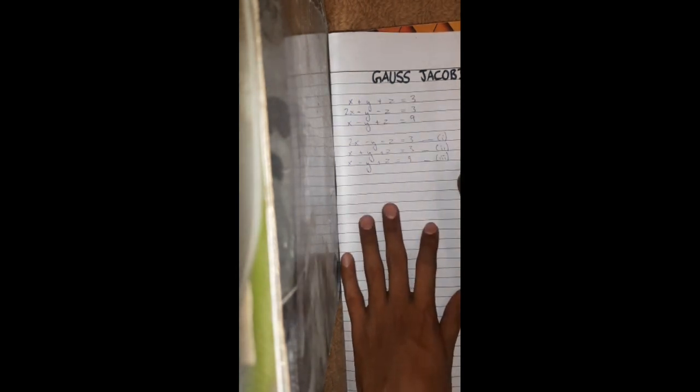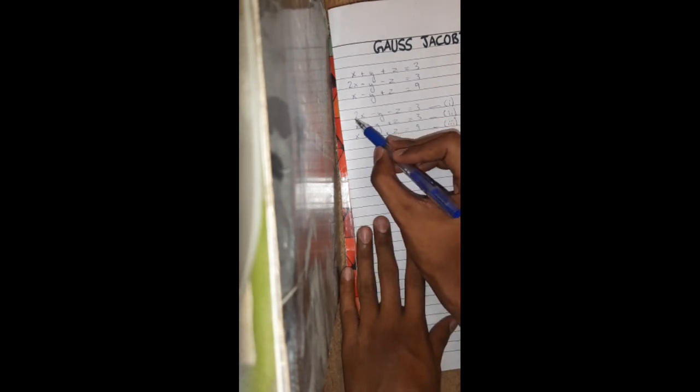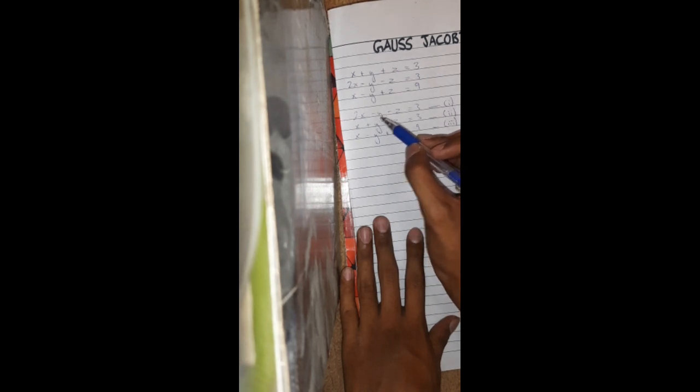Now to check if our three equations are diagonally dominant or not, as I told you in the last video, we check that the coefficients are greater than or equal to the sum of the other two elements.